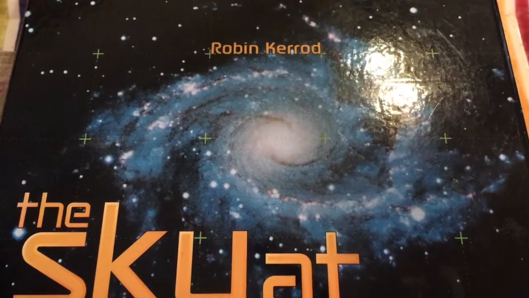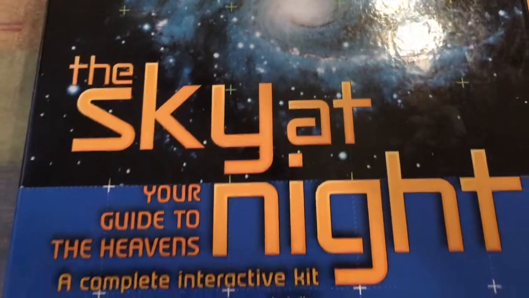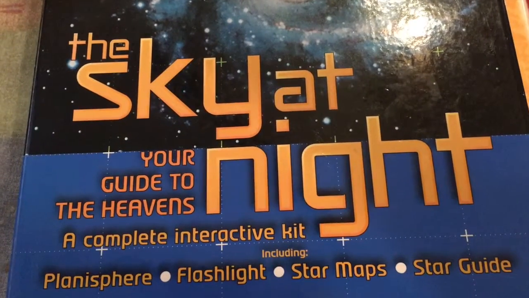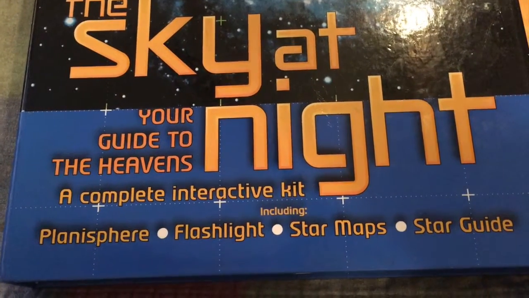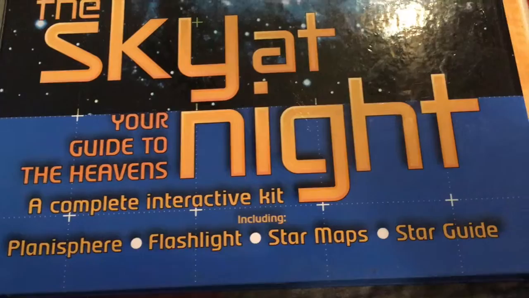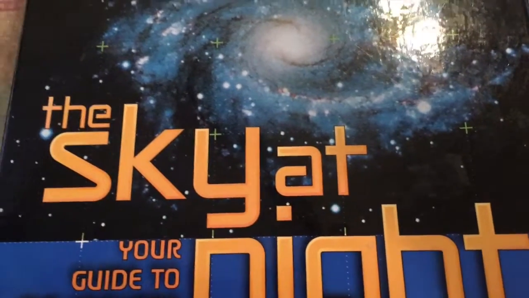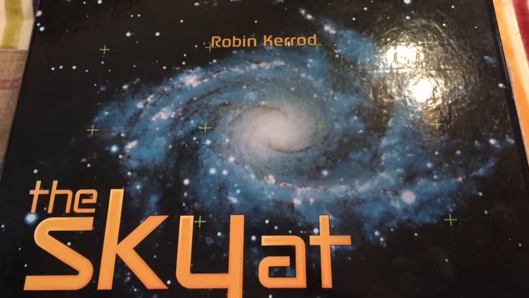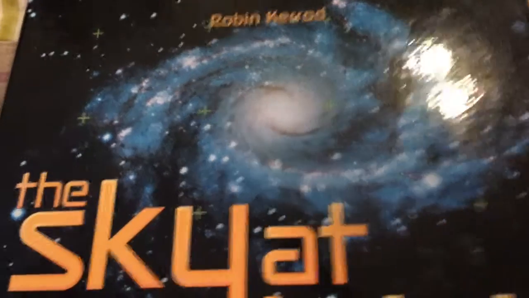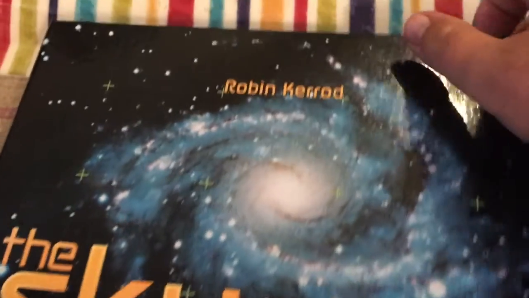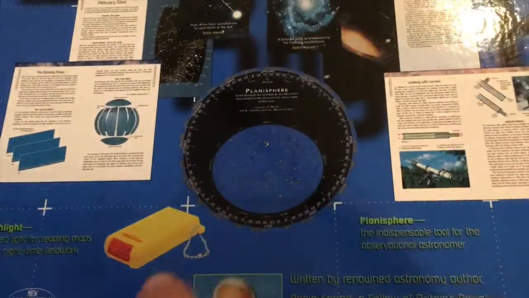Okay, so the planisphere I have comes from this book called The Sky at Night: Your Guide to the Heavens, a complete interactive kit including planisphere, flashlight, star maps, and a star guide. I got this with one of my telescopes. It's by Robin Scagell, and on the back of this book, it will actually show us who Robin Scagell is.